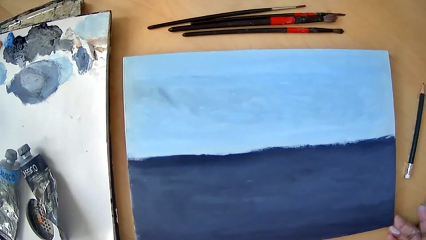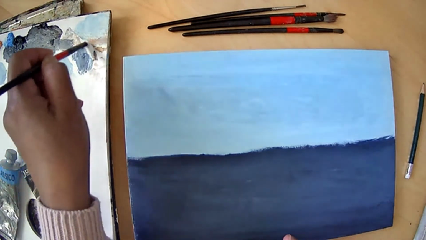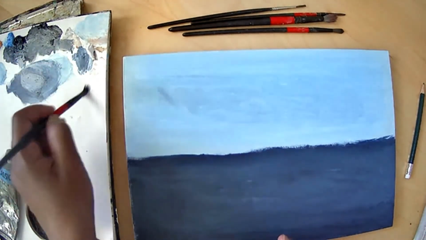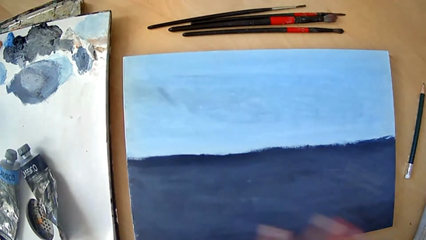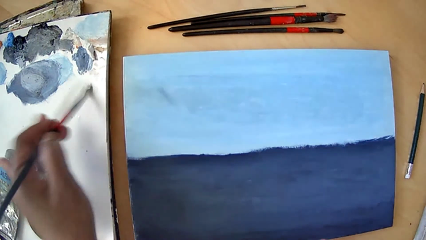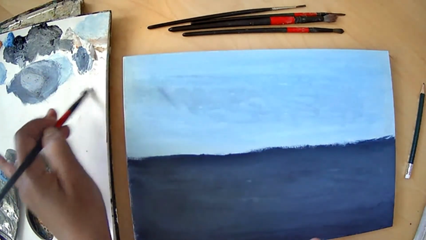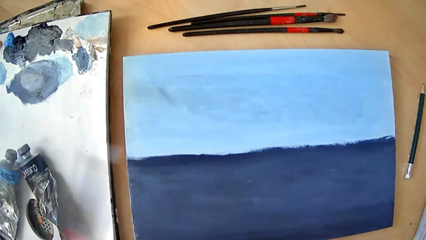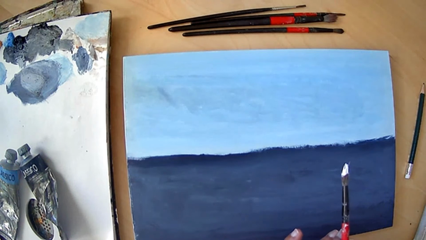Okay, and I'm going to start knocking in the colors. I will start with the titanium white. And remember, there's oil here, there's also paint here, so it's going to blend in. It's still wet, so I'm going to take a bit of titanium white and see the areas where I will show these white clouds.